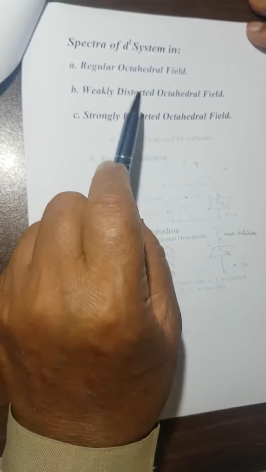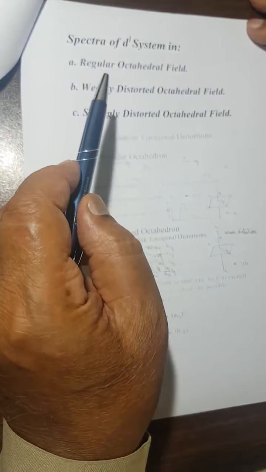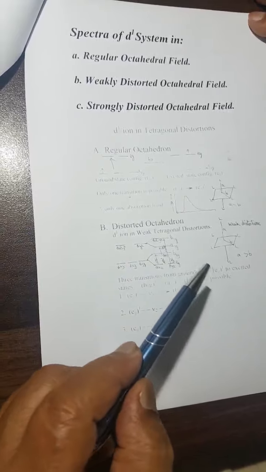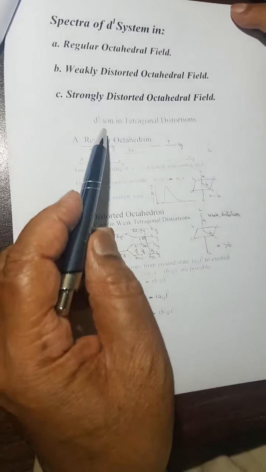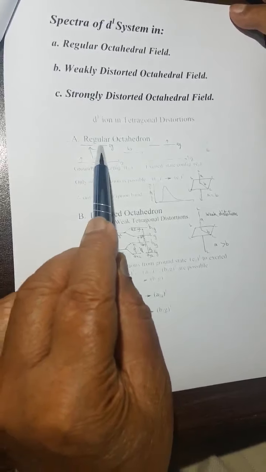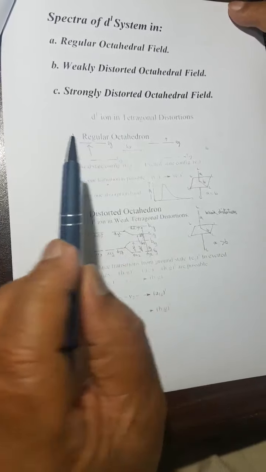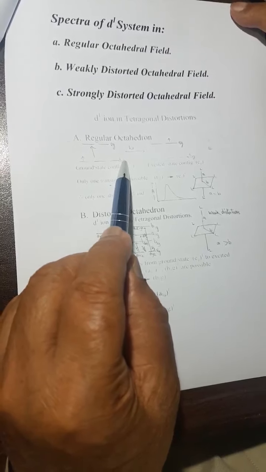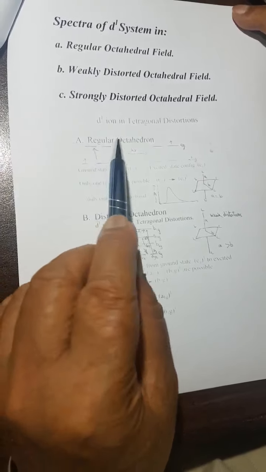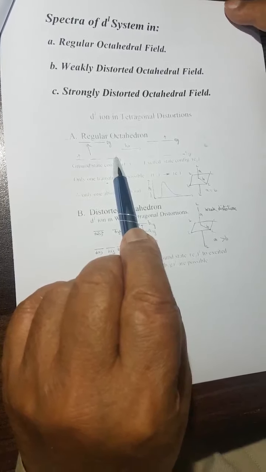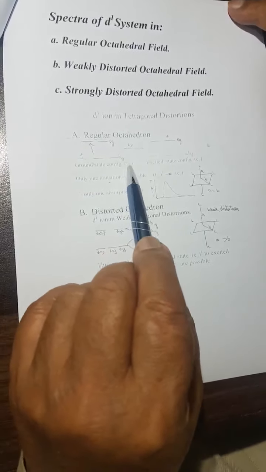When it is strongly distorted, what happens and how many bands do we expect? So here I have written it myself. This is a d1 ion in tetragonal distortion. Here is a regular octahedron where all bond distances are the same. Here is the T2g set with 1 electron, so the ground state configuration will be T2g1.